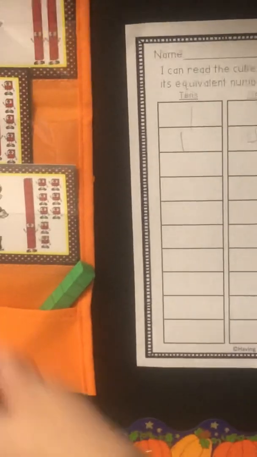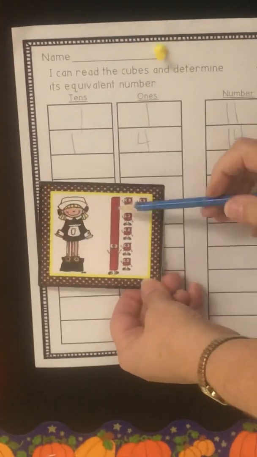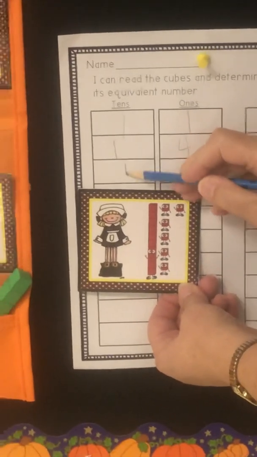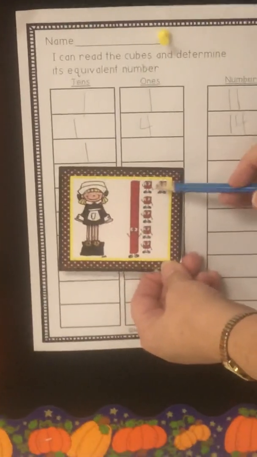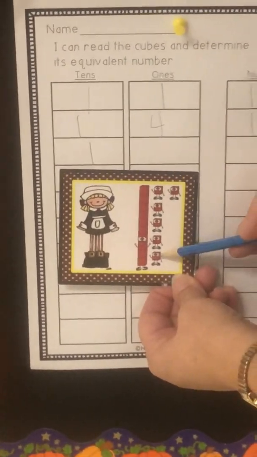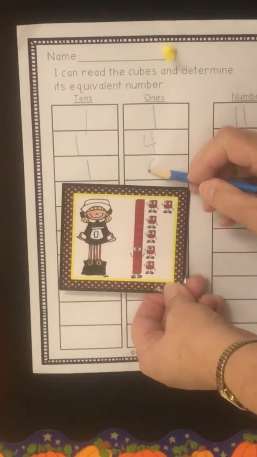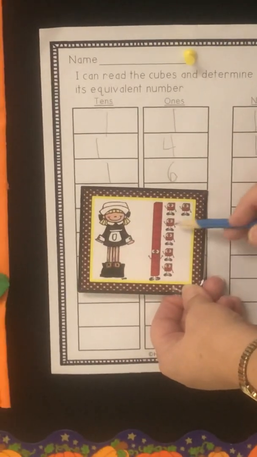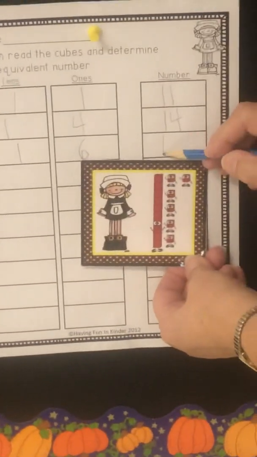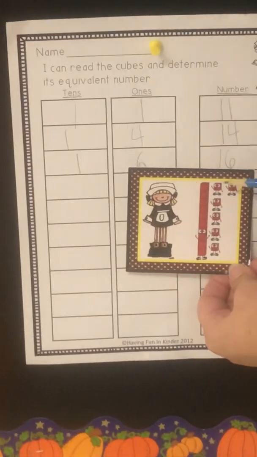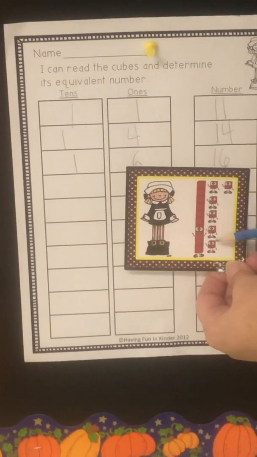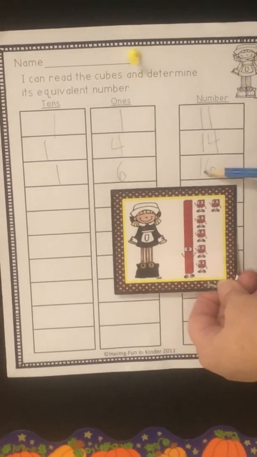Okay, here's the next one. How many tens do we have? This is a 10. We have 1 10, so put a 1. Now let's count how many ones we have. 1, 2, 3, 4, 5, 6. So we have 1 10, 6 ones. What's that number? 16. Count with me. 10, 11, 12, 13, 14, 15, 16.